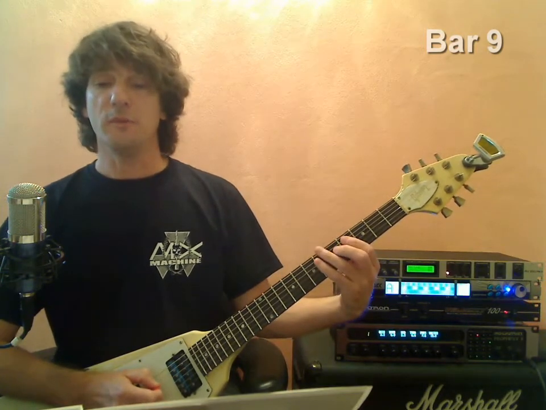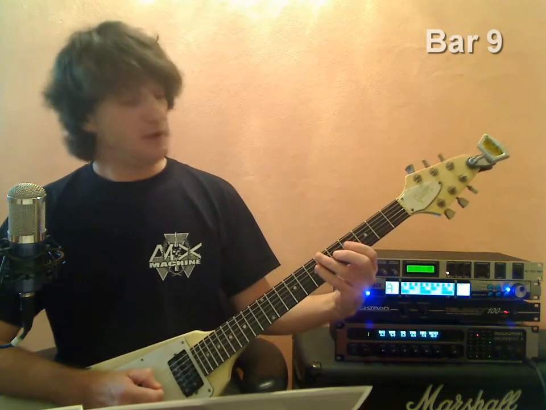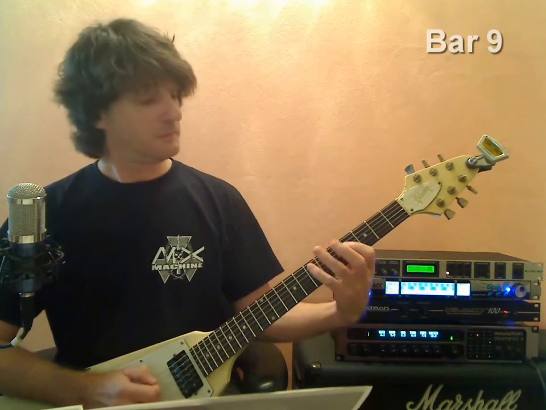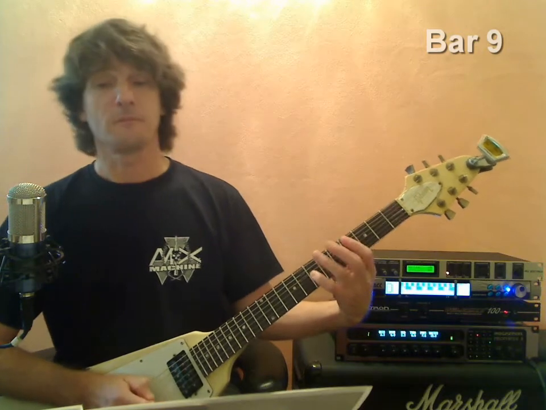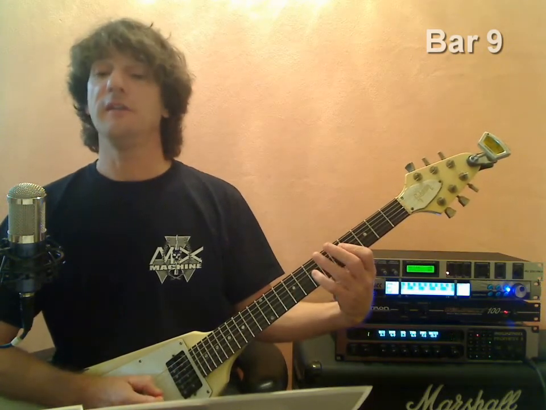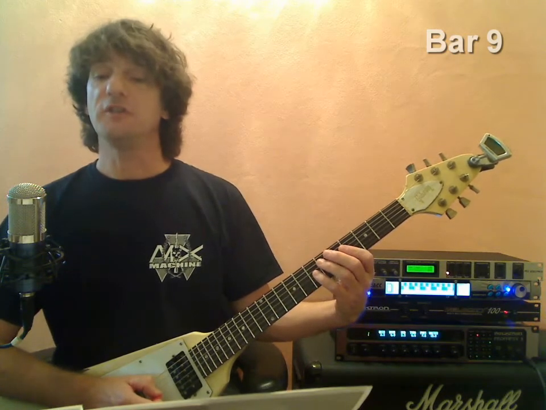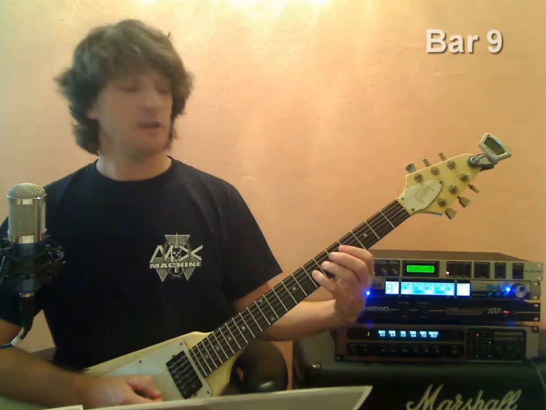Now the third grouping has G, F sharp, E to a higher D. G, F sharp, E, D. Then grouping 4 will descend: C sharp, B, A, G.